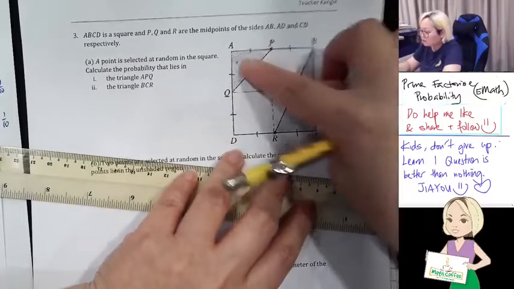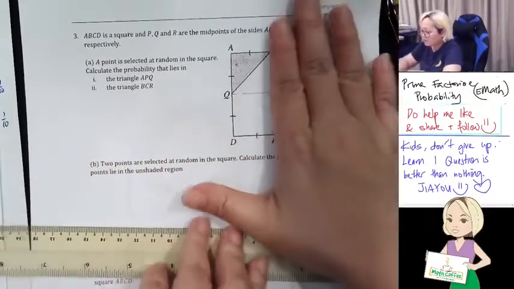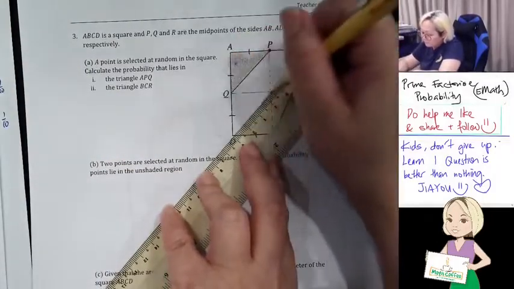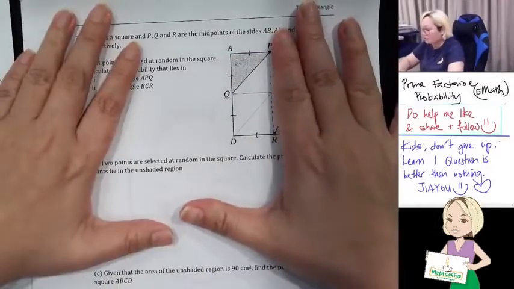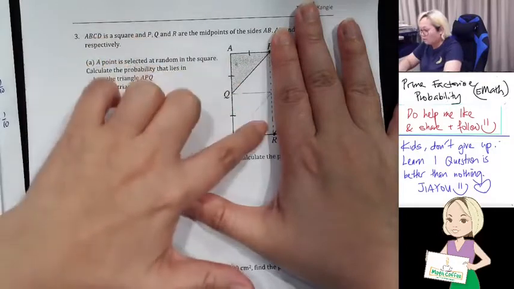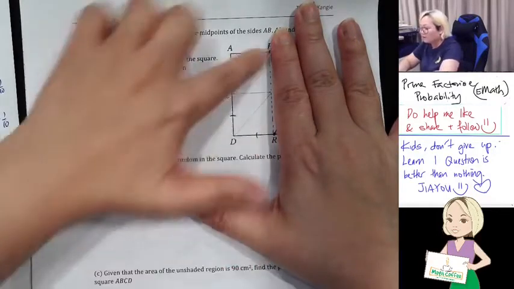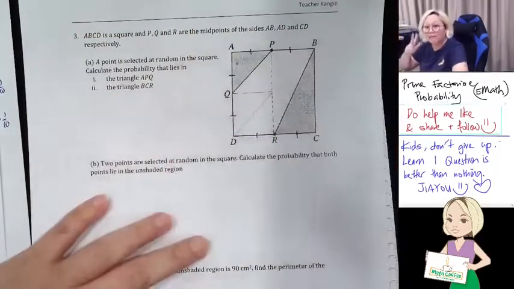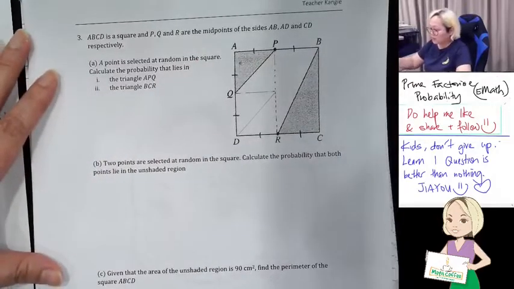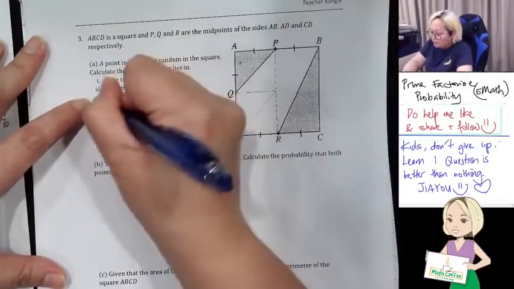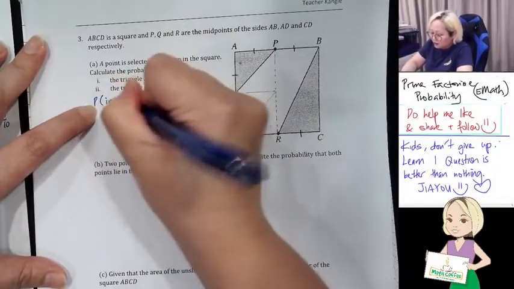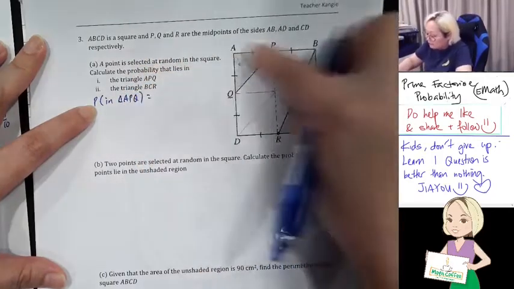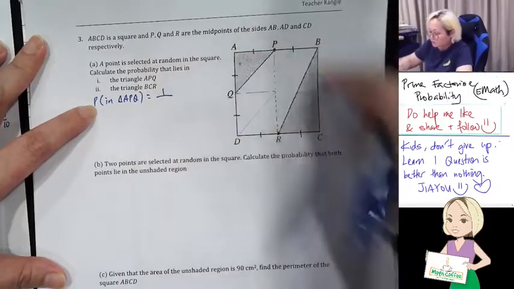So how many small triangles do I have? Look at half of the square: 1, 2, 3, 4, so 4 small triangles. Naturally, this side will also be 4 triangles, so in total I have 8 small triangles. So the probability that it is in triangle APQ is 1 out of 8.